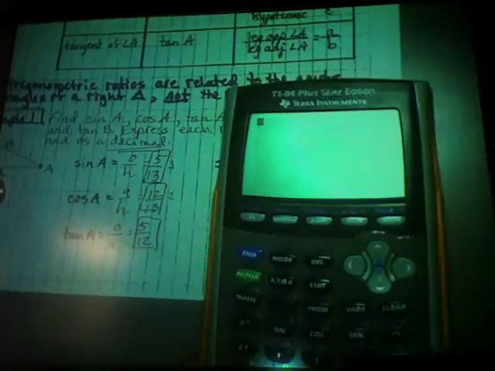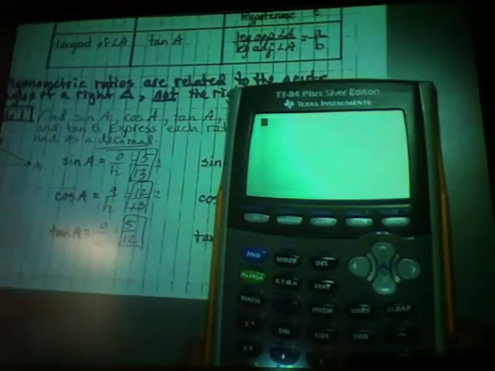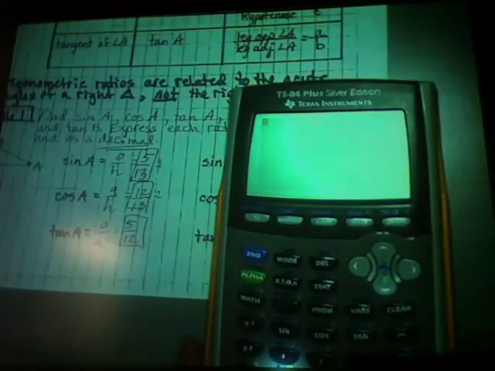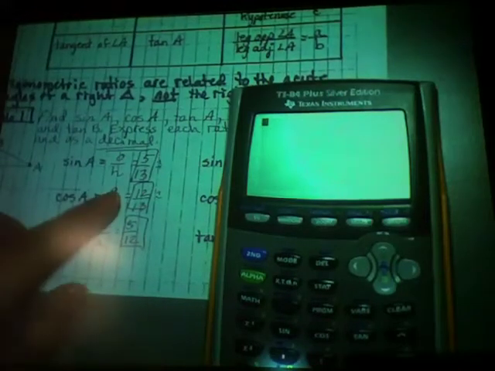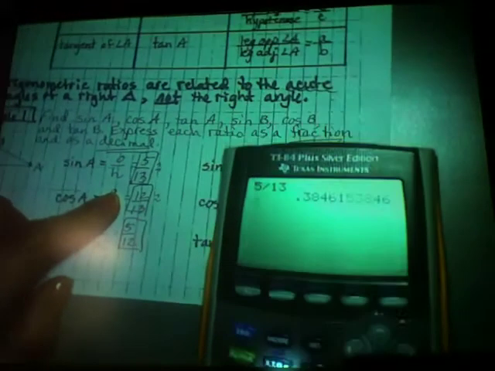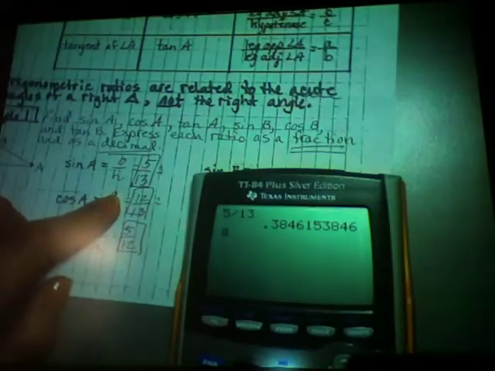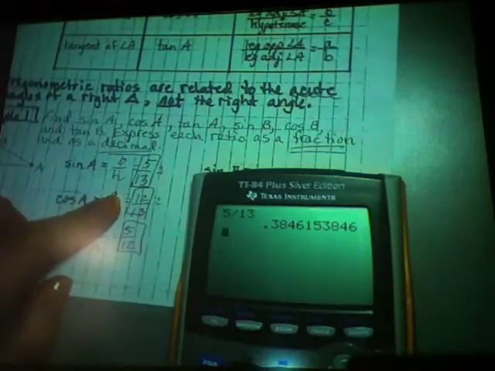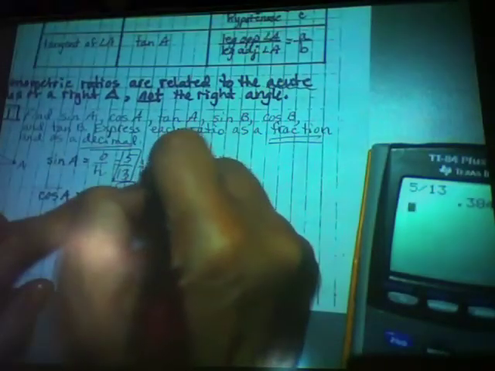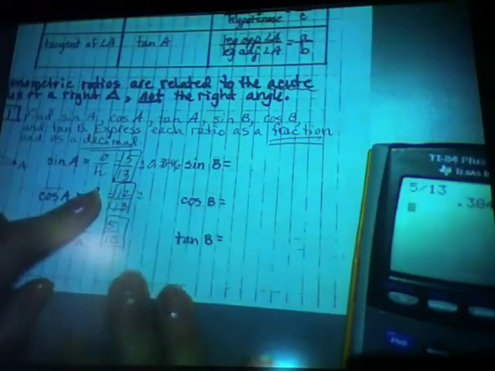Now take your handy dandy calculator and I want you to divide them out, and go out to 4 decimal places. When we deal with decimals in trig, we tend to go out to 4 decimal places. If you look at your trig table that I gave you, isn't it out to 4 decimal places? And that's why. So 5 over 13 divided by 13 is 3846, and it rounds to 6, doesn't it? So I put a squiggly equal sign, 0.3846.